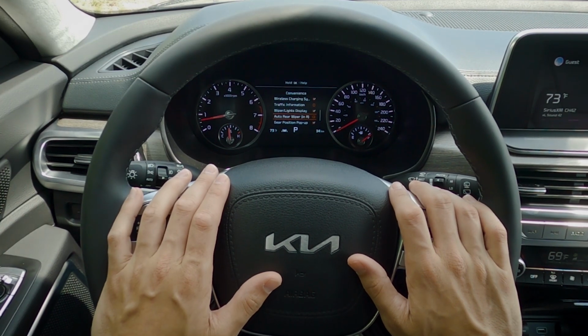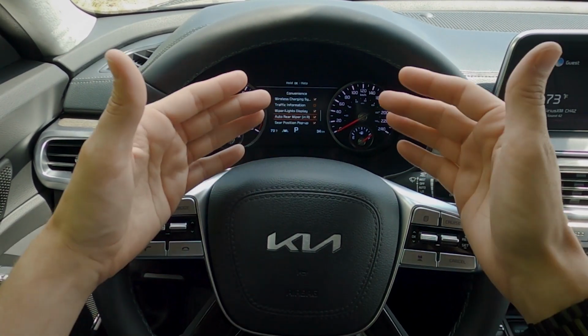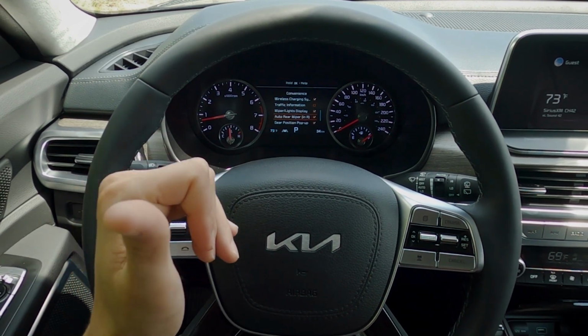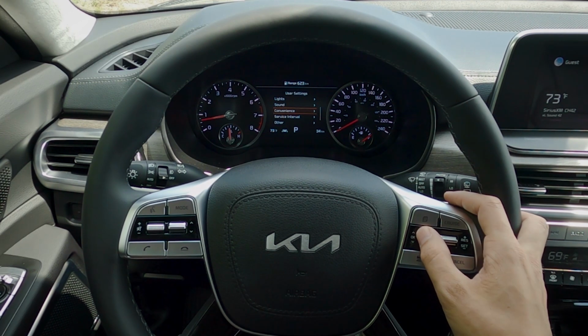So our auto rear wiper, what that's going to do is with that setting turned on, if you've got your front wipers going and you put the car into reverse, it's automatically going to turn the rear wipers on for us as well. And then we've got a few other options there.